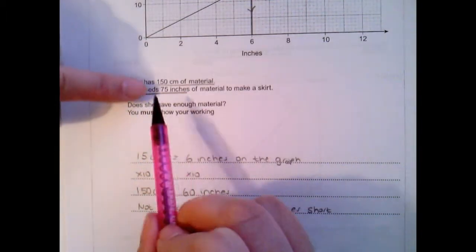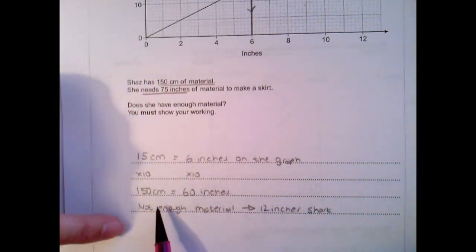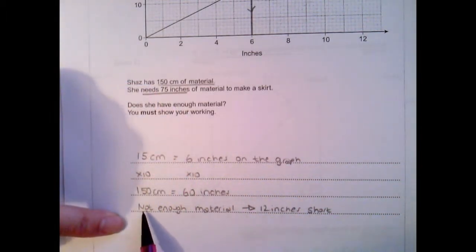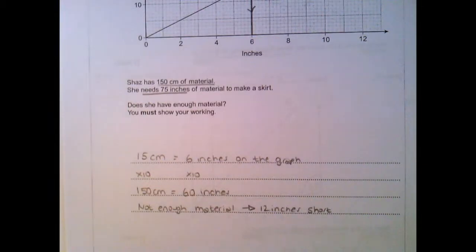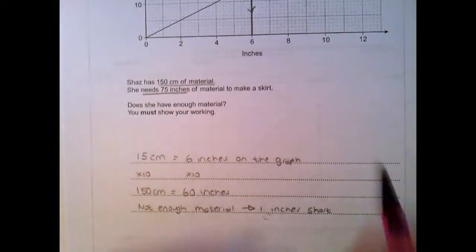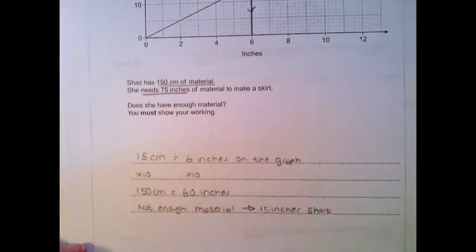She needs 75 inches of material and she's only got 60. So you need to actually answer the question then by saying no, she doesn't have enough material. She's 12 inches short of what she needs. Actually more than that, she's 15 inches short, because she's only got 60 and she needs 75.